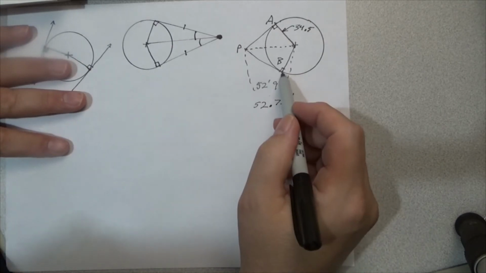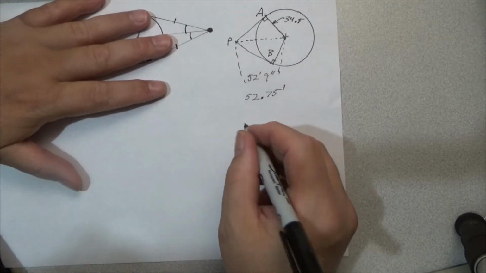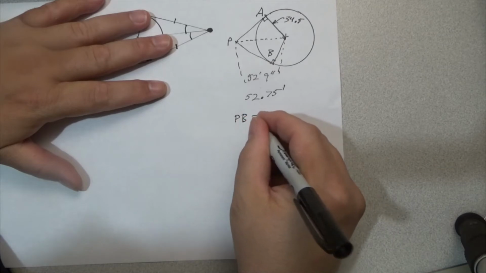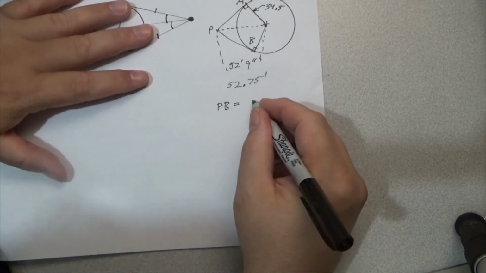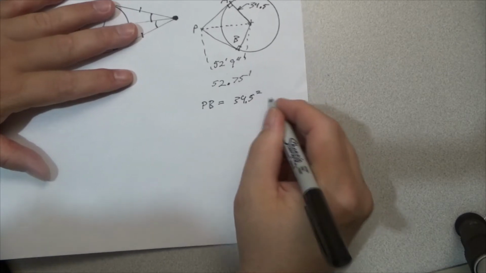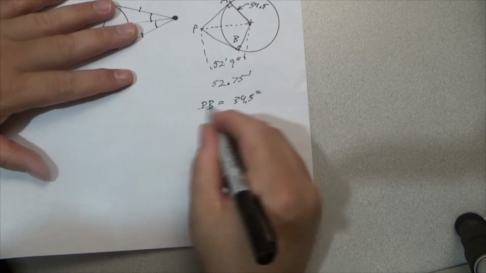Now, to find the distance from here to here, I say that PB is equal to 34.5 squared. Oh, you know what I did? I went the wrong way with it.